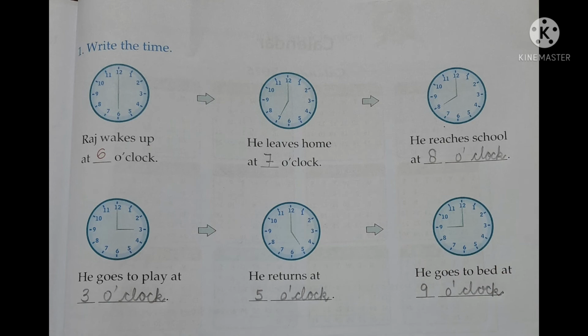Now page number 111. Question number 1. Write the time. Here we have to write the time. See the clock. Raj wakes up at 6 o'clock. Short hand is at 6 and long hand is at 12. So the time is 6 o'clock. Then he leaves home at dash o'clock. Now see the time. Short hand is at 7 and long hand is at 12. That means 7 o'clock.